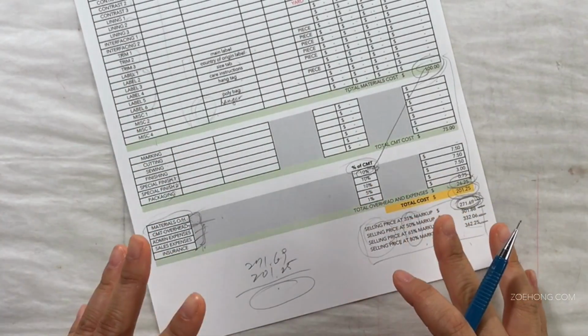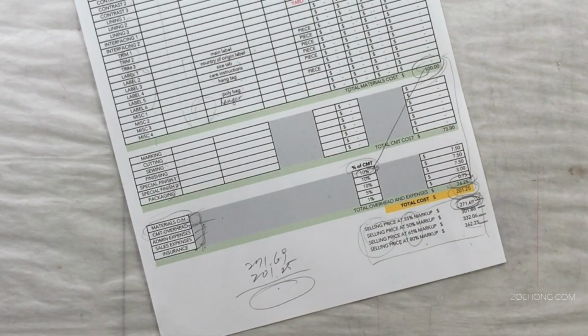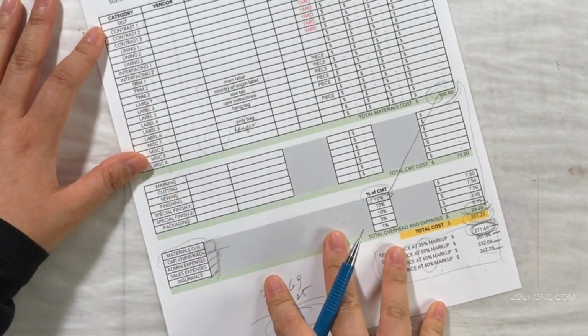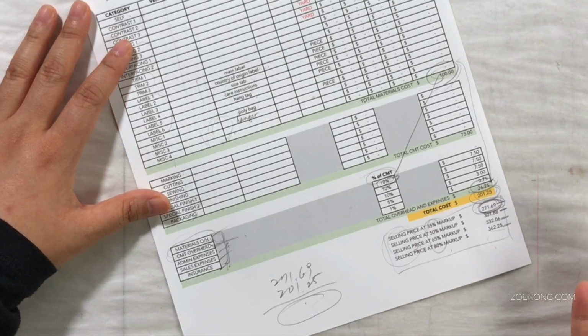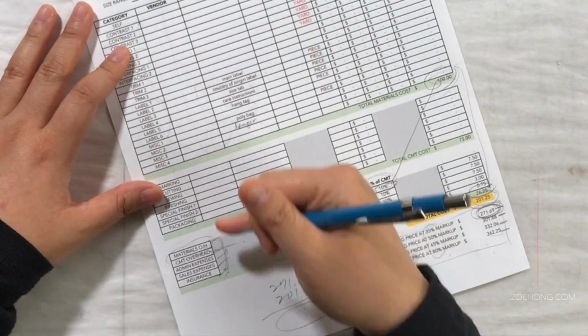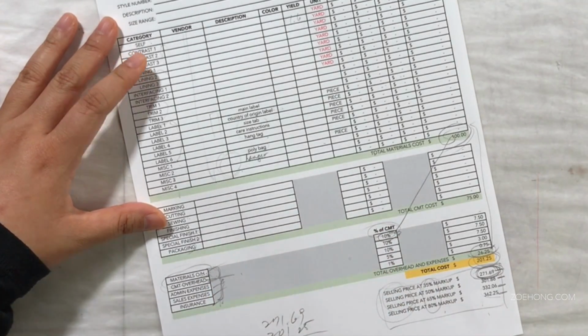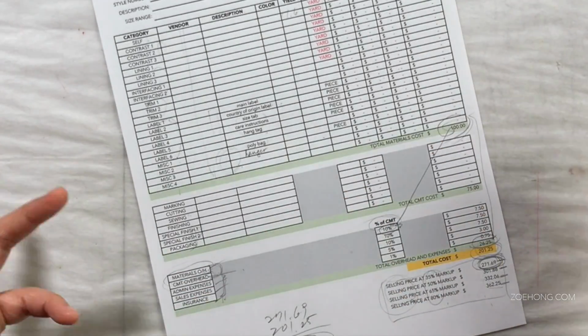You have to pay people that also work to make your garments, but are not on here, like your pattern maker. Okay, the pattern maker, it doesn't go in here because they don't work on each individual garment, but you obviously have to pay them because they worked on developing the garment. Same with designers, same with graphic designers, same with the guy who runs your website.